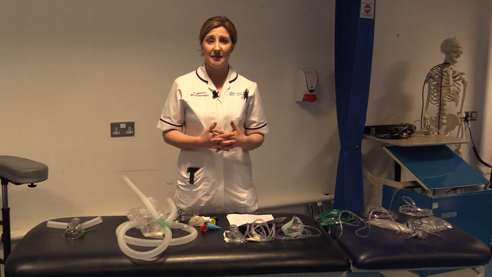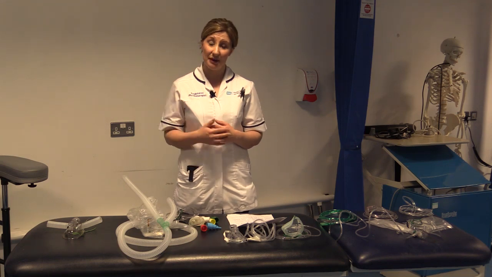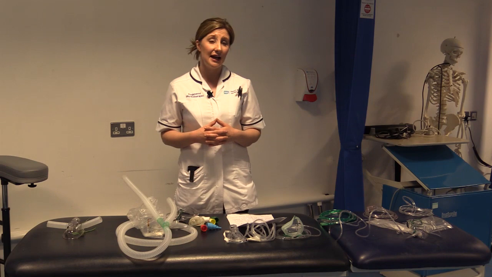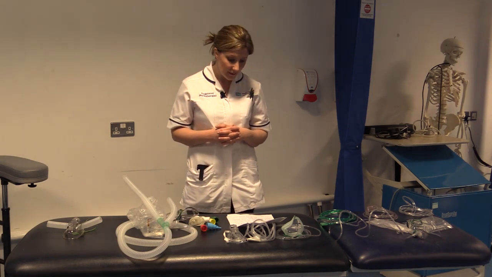So it needs to be discussed that if you are needing to turn oxygen up beyond 6 litres per minute, consideration of a side room may be necessary for that patient if they're not in a cohort of COVID patients.